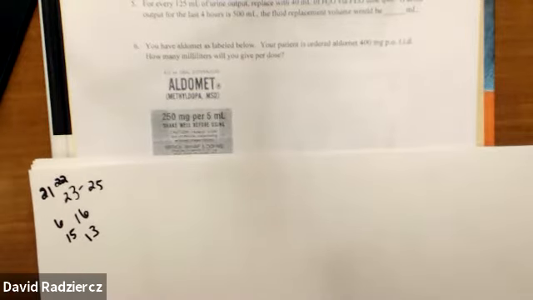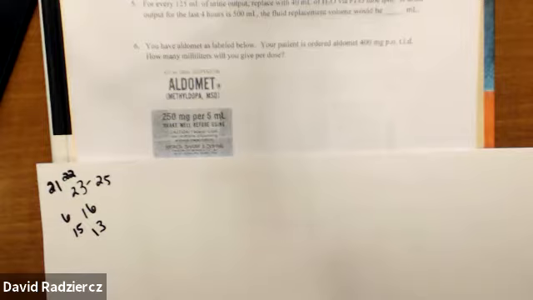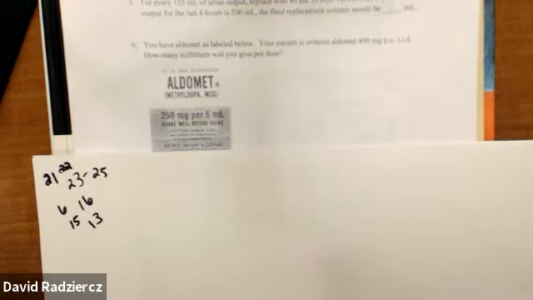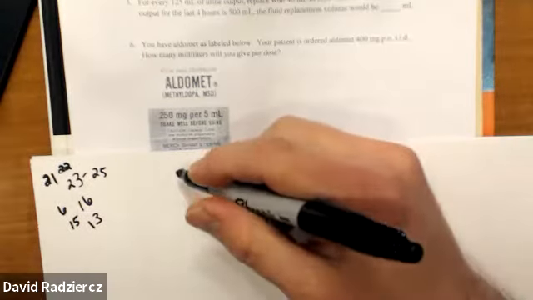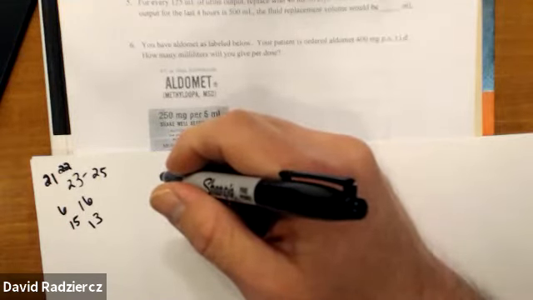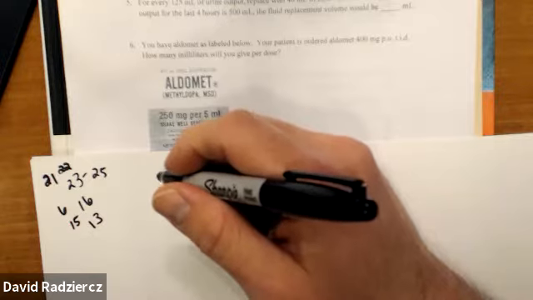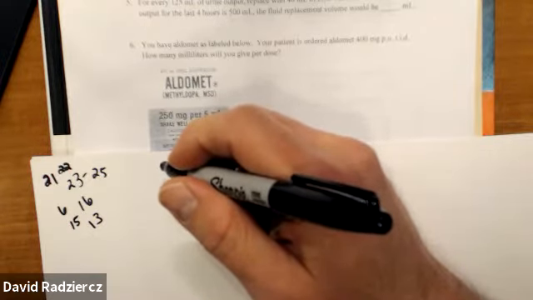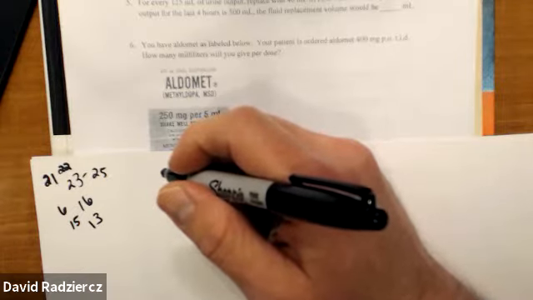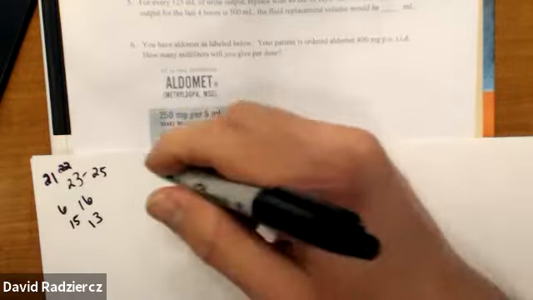Number 6 says that you have Aldamet as labeled below. You can see the label says 250 milligrams per 5 ml. So that's the strength. And the order is 400 milligrams PO/TID. How many milliliters will you give per dose? For simplicity's sake, I know that there's multiple ways to solve these problems. For this review, I will be doing dimensional analysis setups, but if you do desired over have, you're going to get to the same thing that I'm getting to. Just make sure that we're getting the same answers, and then you'll know that you're setting it up correctly.